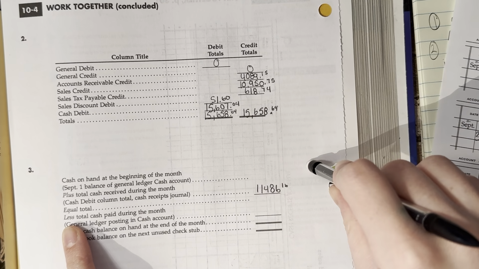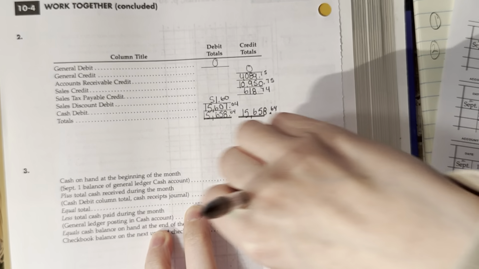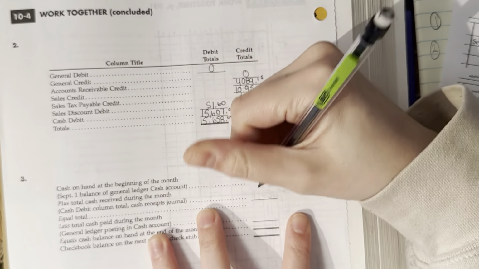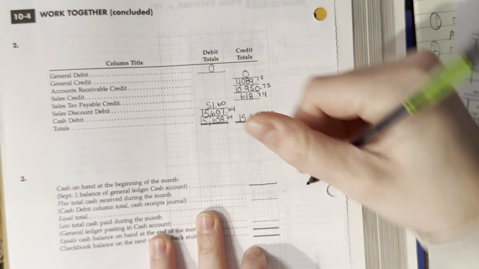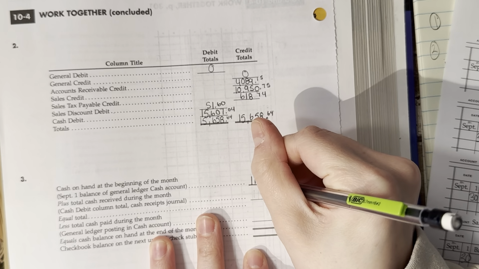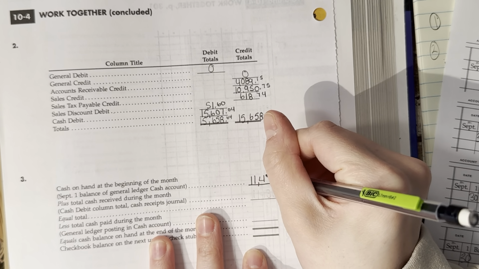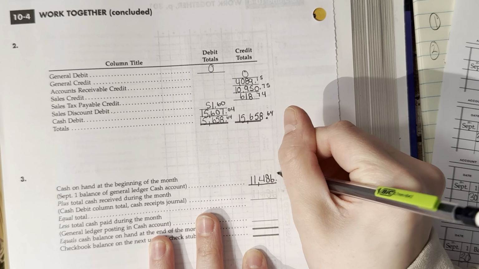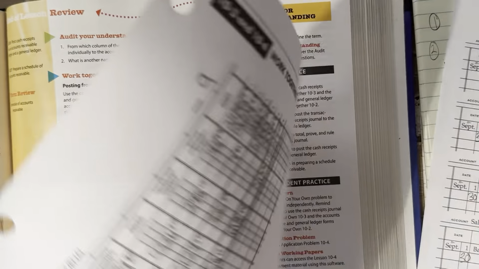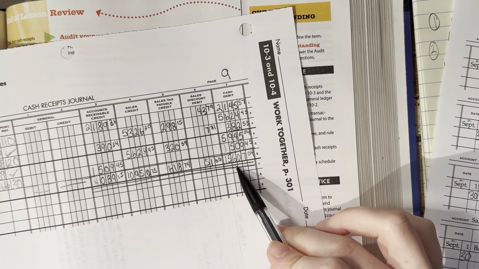Okay. I wrote this down. Really, they should have a line here. So this is 11,486.16. So now we look at the cash debit column.